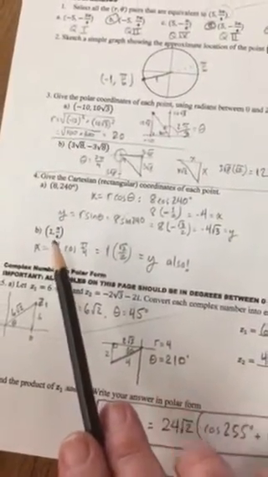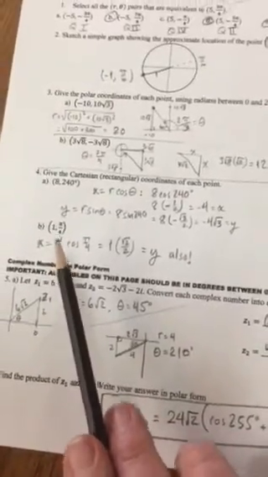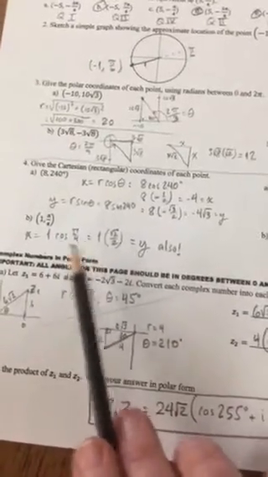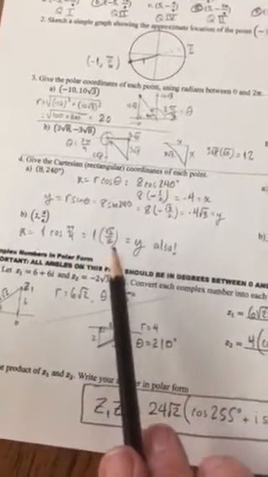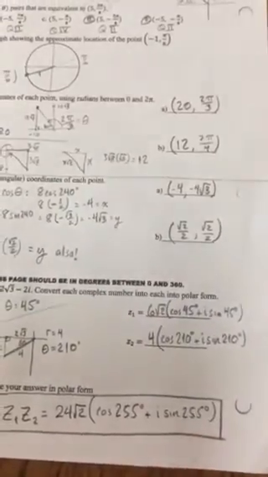And in quadrant 1, the second one, it's 1, that's r, times the cosine of pi over 4. And, you know, sine and cosine of pi over 4 are the same number. It's root 2 over 2. So our coordinates are root 2 over 2, root 2 over 2.